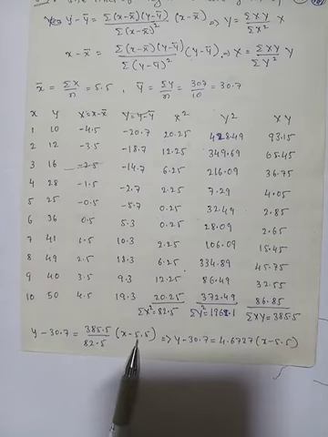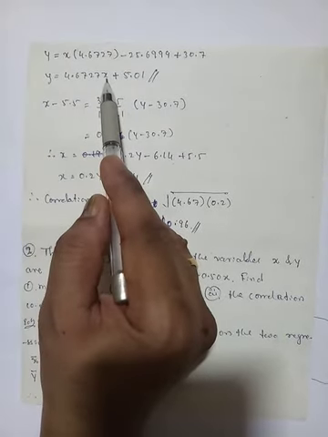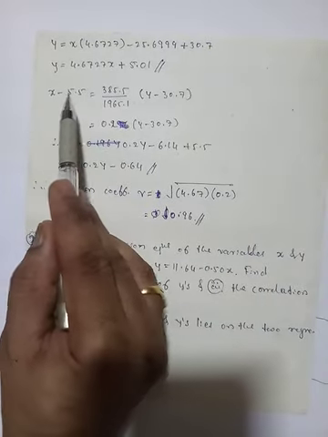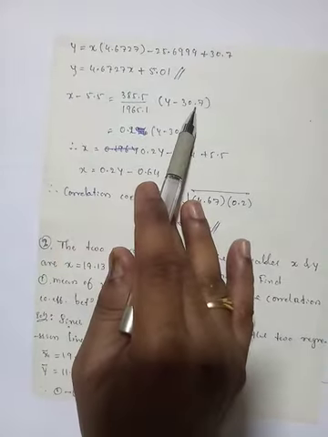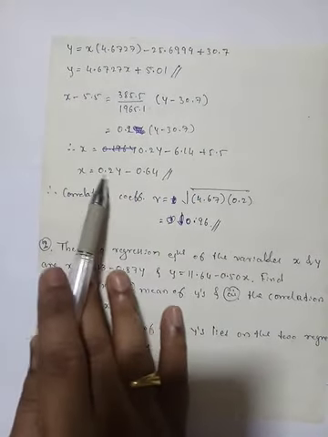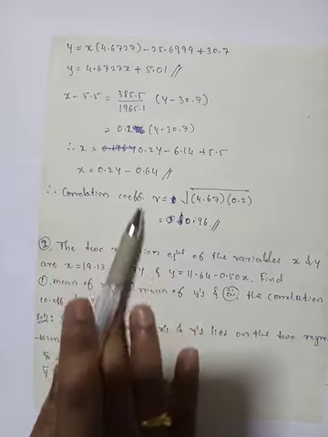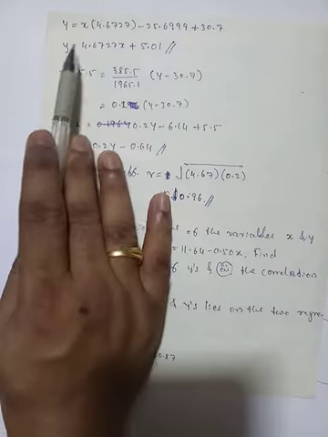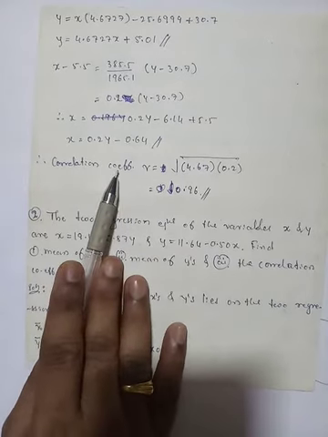Okay, so this we simplify and put in the form of y equals a plus bx. See, this we simplified, and it is in the form of y equals a plus bx. Similarly, we take x minus x bar, this is summation xy divided by summation y square, times y minus y bar, then this we put in the form of x equals a plus by. So these are the regression lines: this is the regression line of y on x and this is x on y. Okay, very simple procedure.